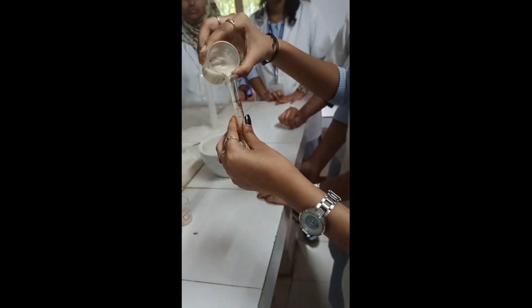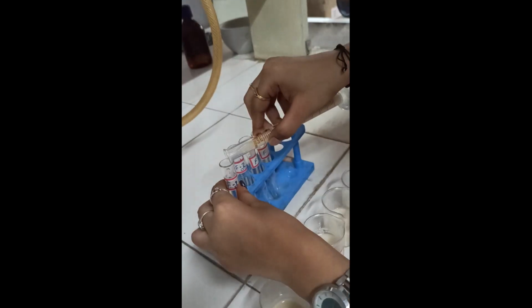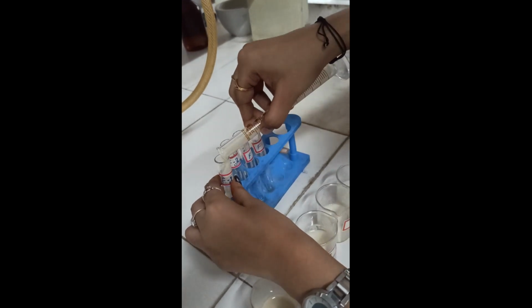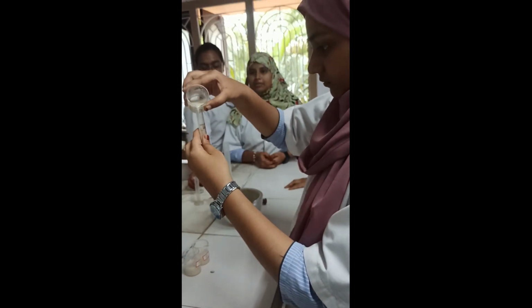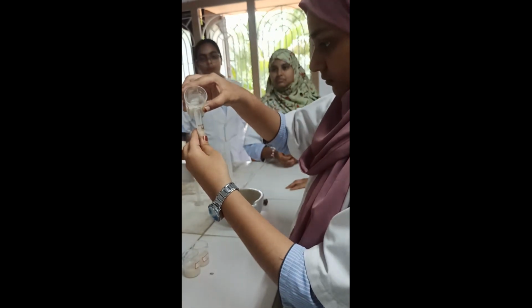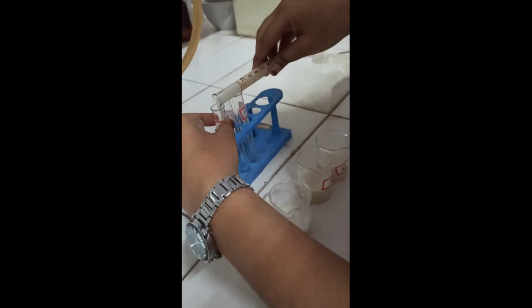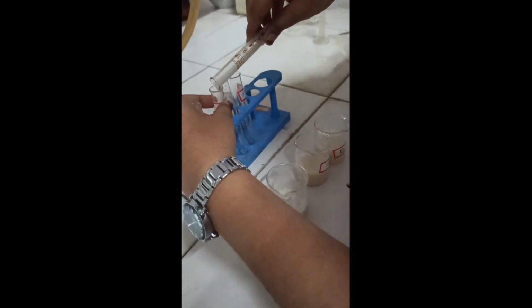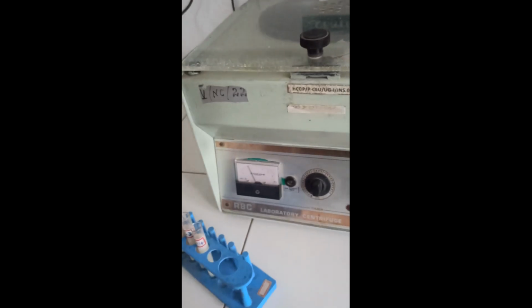Each emulsion is transferred, 10 ml, into centrifugation tubes. Four different emulsions were transferred to 4 different centrifugation tubes. Switch on.